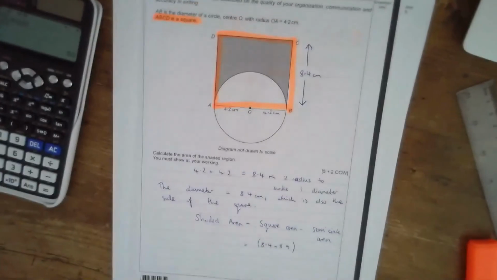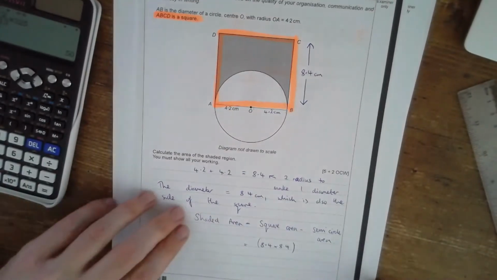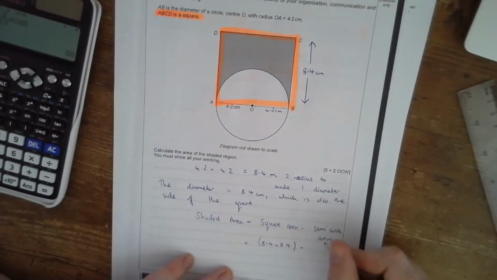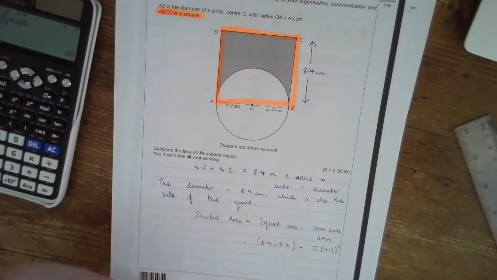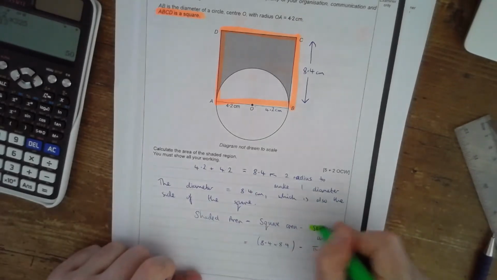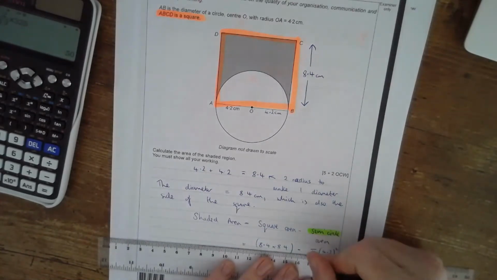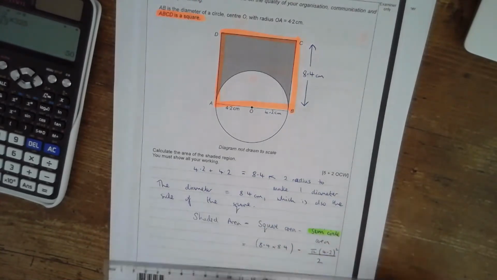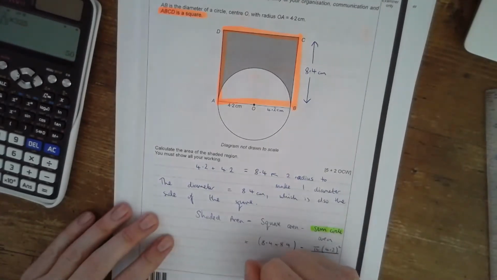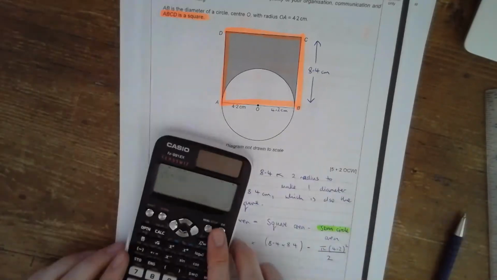Okay, and there, lovely. And then to work out the semicircle area, I need to use the formula pi times radius squared, but because it is a semicircle, I need to divide that answer by 2. And then I will literally put that into my calculator as it looks.